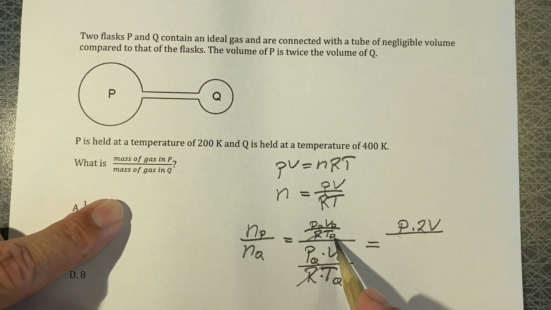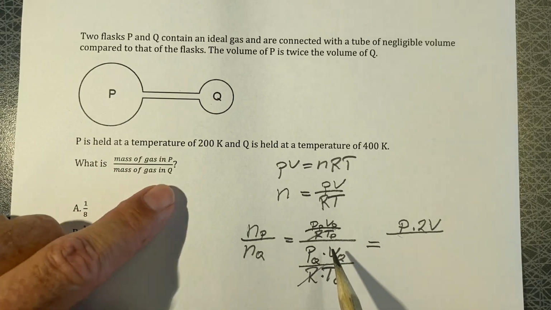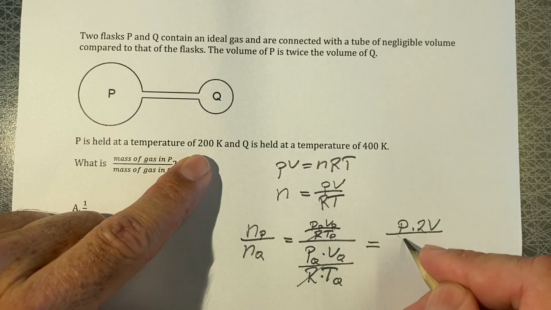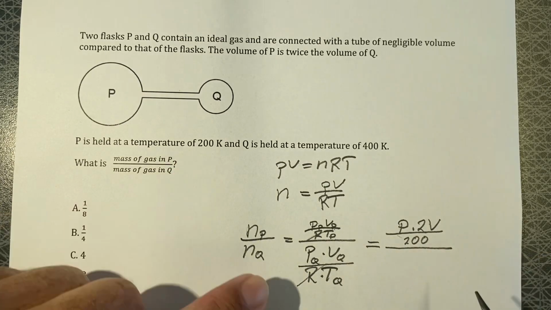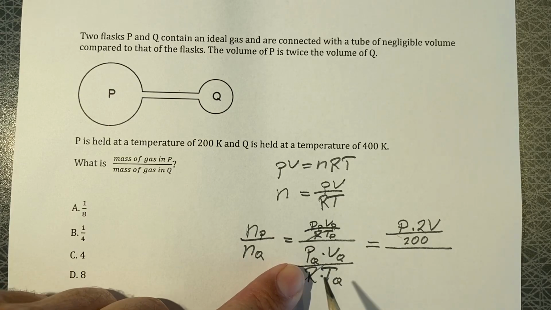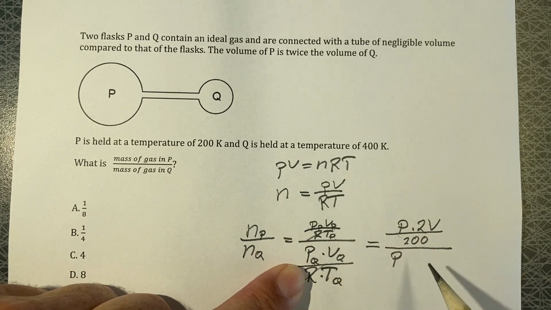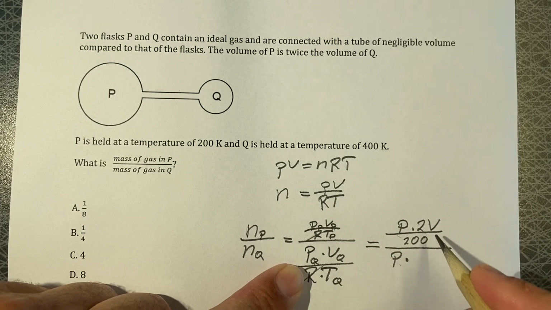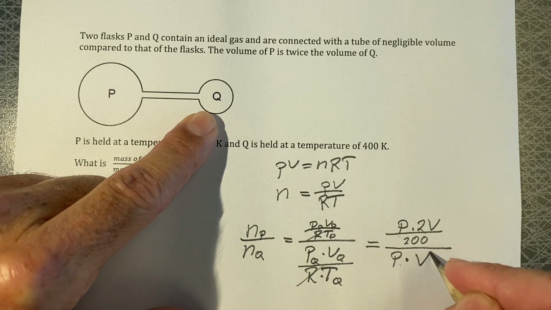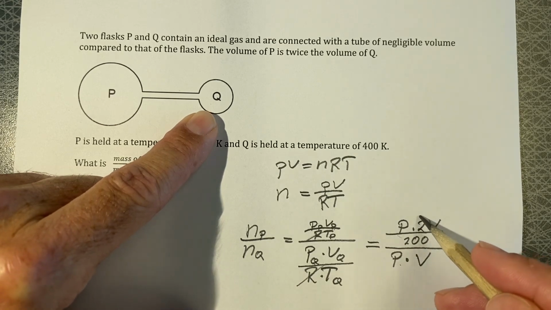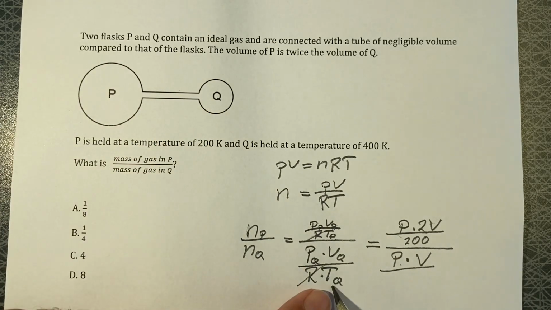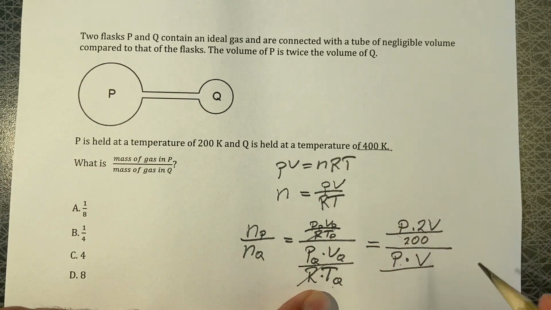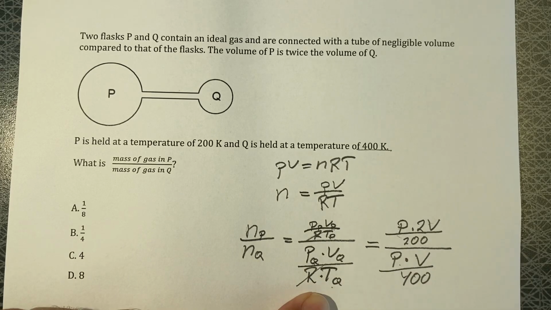Divided with temperature P. That is, P is held at 200 Kelvin. Divided with pressure of Q. It's the same as the pressure of P, so I'm just calling it P here. Multiplied with the volume of Q, that is just V. 2V means twice as much as V. Divided with temperature of Q, that was 400, so 400 here.